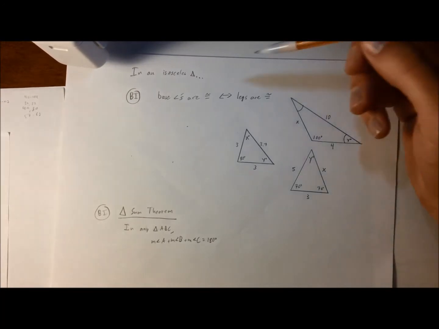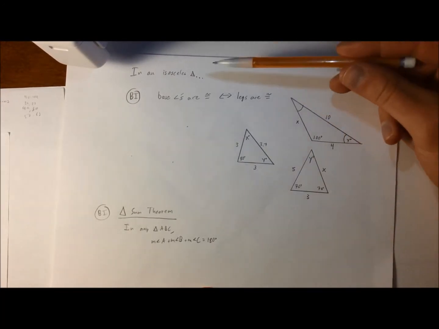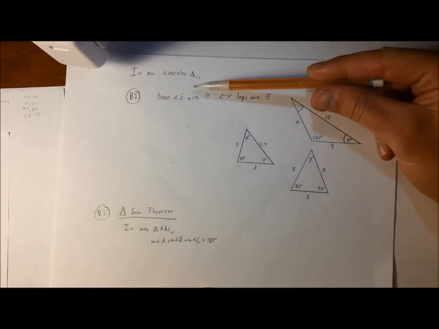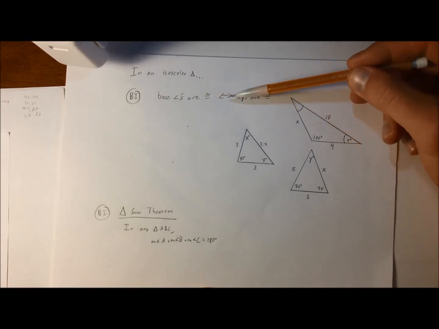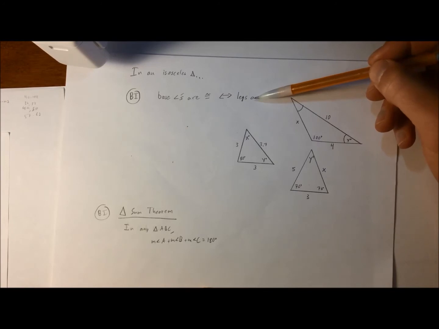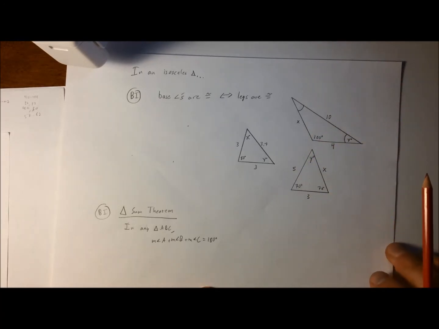All right, and the second part of today's lesson. In an isosceles triangle here, the base angles are congruent if and only if the legs are congruent. So we're going to look at a couple of these here, and we're going to solve for x and for y. We're going to do that here in just a moment. We got one more idea here too.